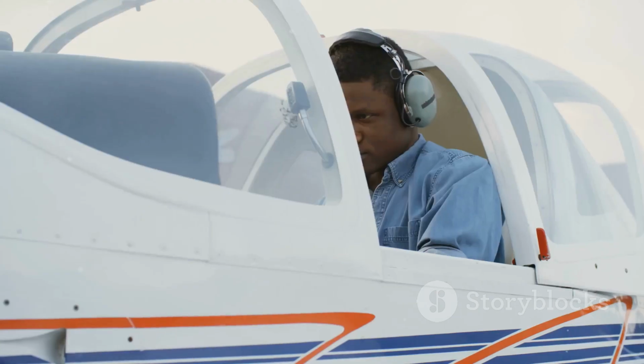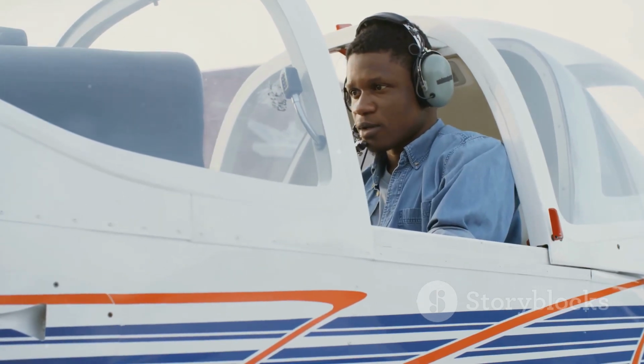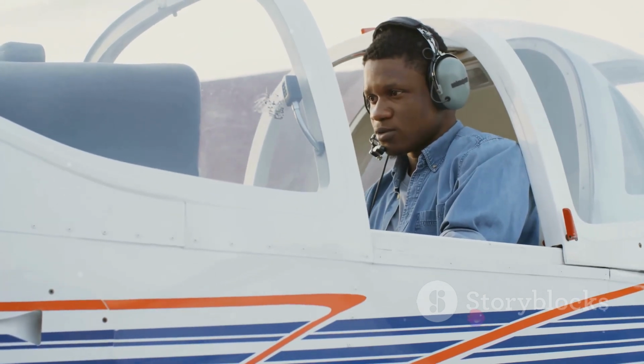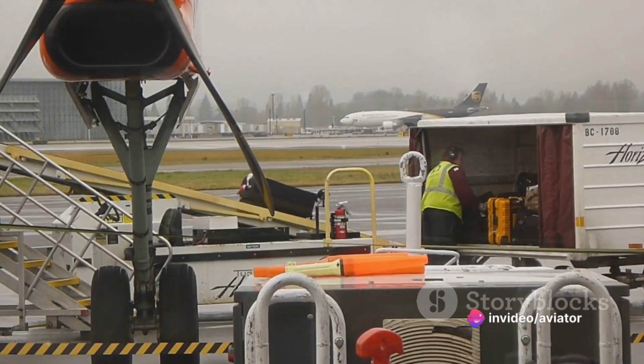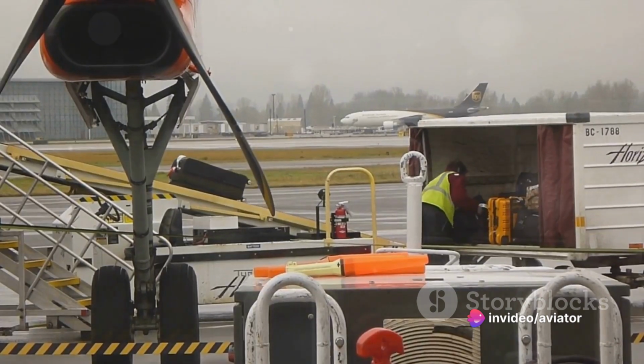Next, we need to calculate the total moment. Remember, a moment is the product of a weight and its arm, a measure of how far that weight is from the reference datum. To find the total moment, we add up all the individual moments we've calculated. This includes the moments for the aircraft, the passengers, the baggage, and the fuel.